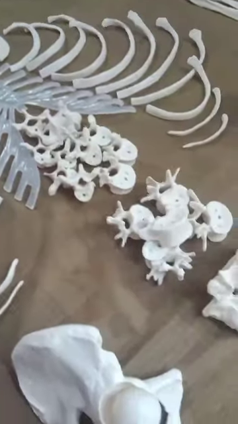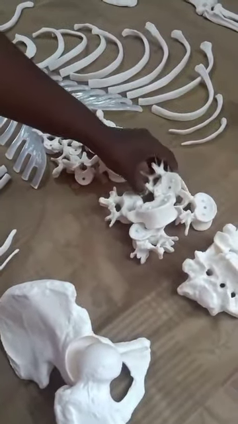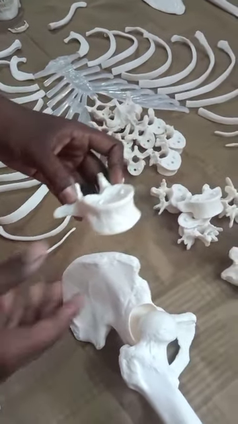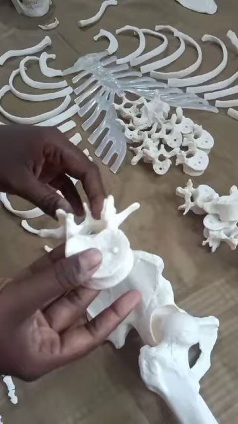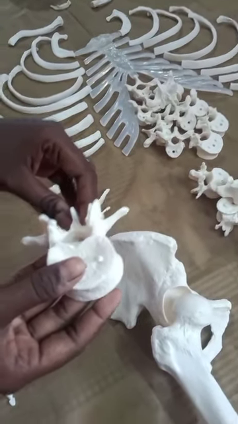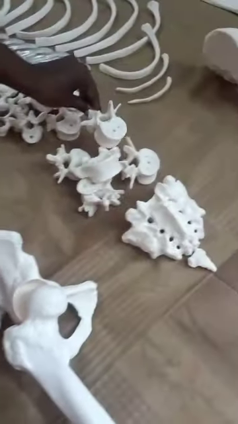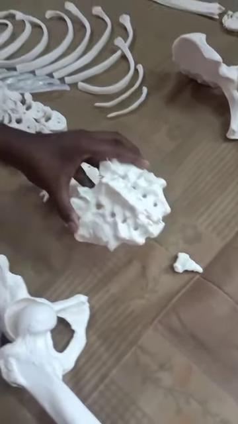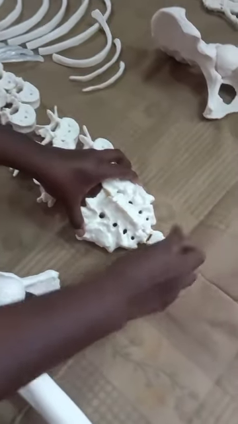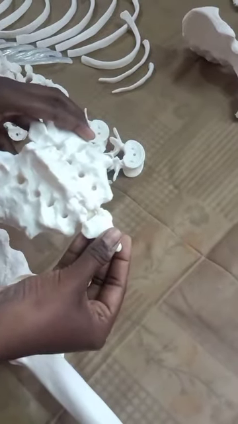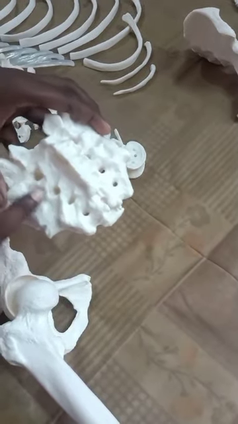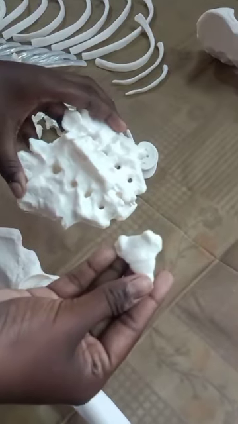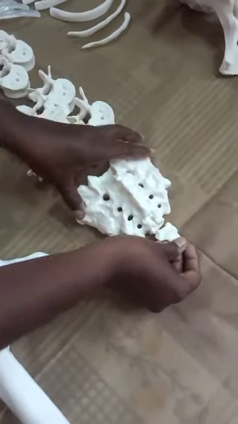Below the 12 thoracic vertebrae are the 5 lumbar vertebrae. These lumbar vertebrae are identified by the bigger body, and they do not have any articular facets or foramens. Below the lumbar vertebrae is the sacrum, which is of a different shape, and at the end of the sacrum is another bone called the coccyx. The sacrum is made up of 5 fused bones, and the coccyx is made up of 4 fused bones.